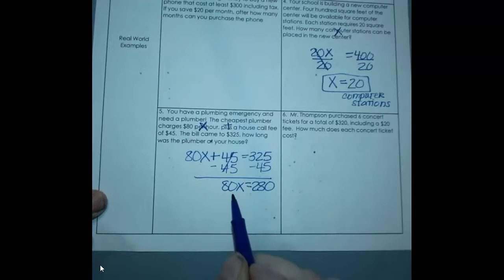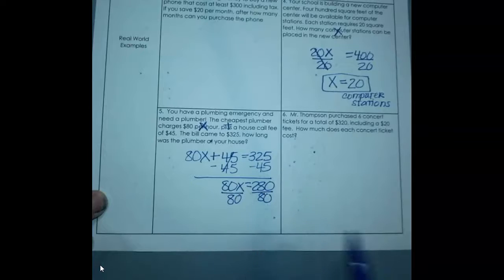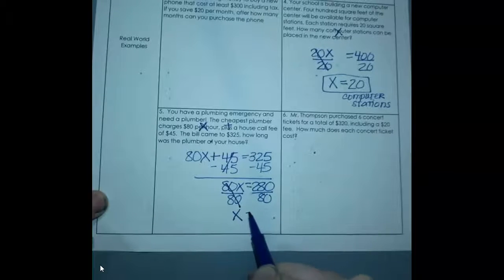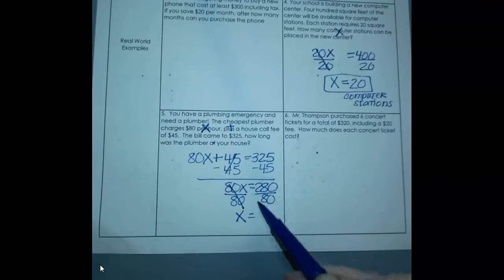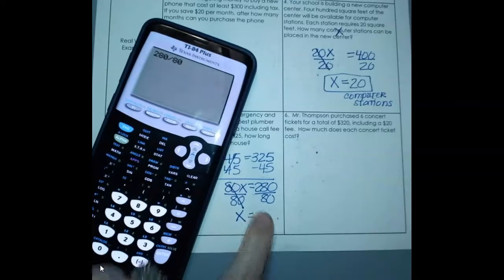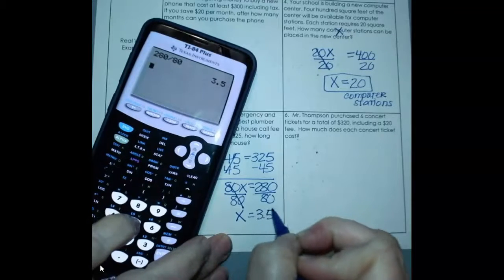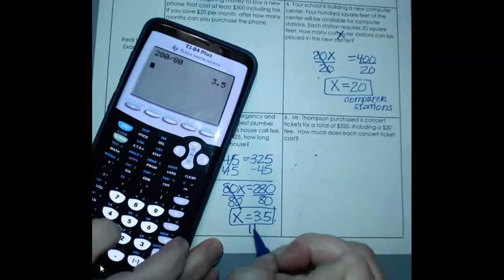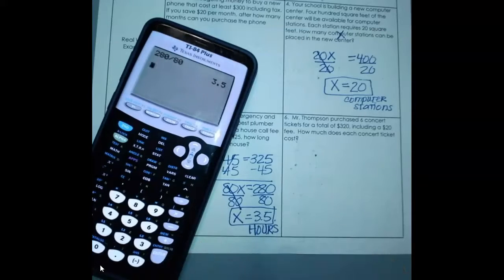So to isolate our x, it's 80 times x, so you do the opposite: divide by 80 on both sides. These cancel to 1, leaving just an x. Now, previously I was saying we just left this as a fraction, but we are talking about time here, and time doesn't have to be whole hours. So I'm going to take my calculator and put in 280 divided by 80, which is what my problem says here, equals 3.5. So what does that mean? That means the plumber was at the house for 3.5 hours. Okay?